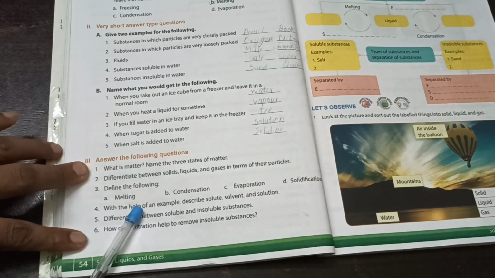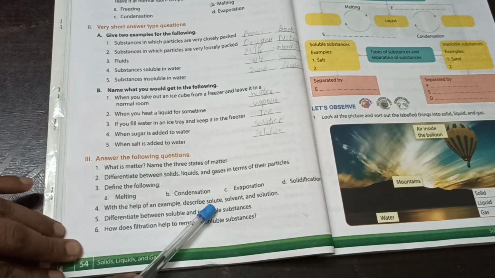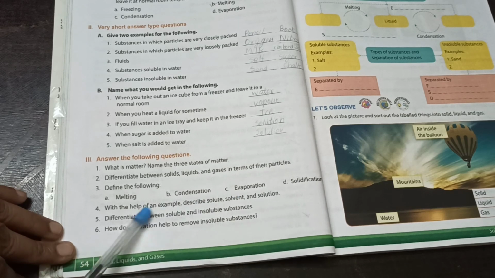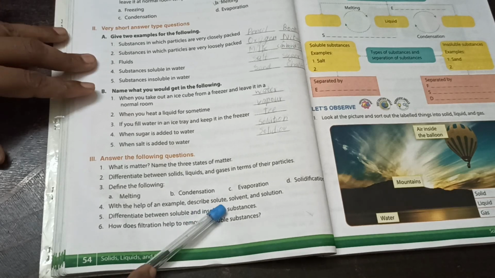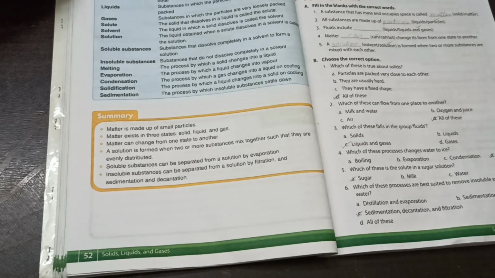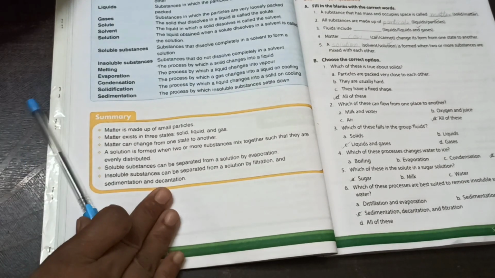Fourth one, with the help of an example, describe solute, solvent and solution. So use examples, use a diagram and describe solute, solvent and solution. Here is a solute.